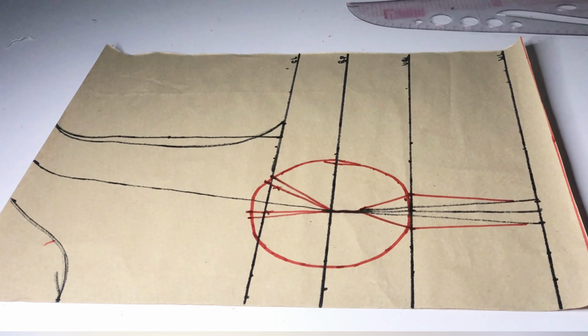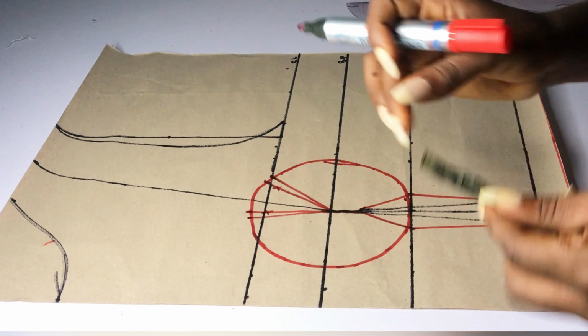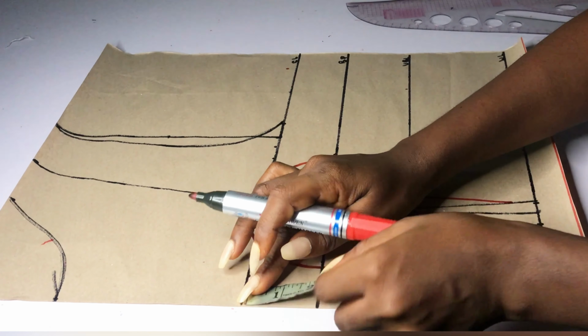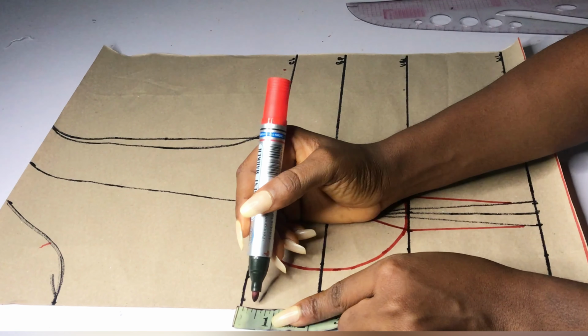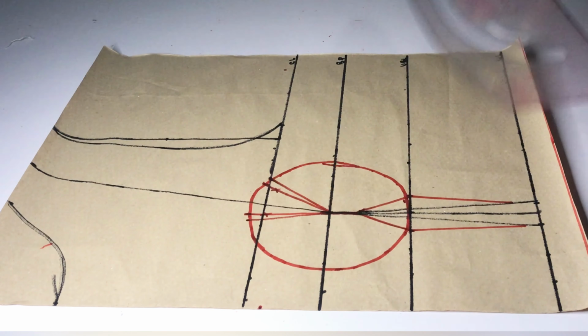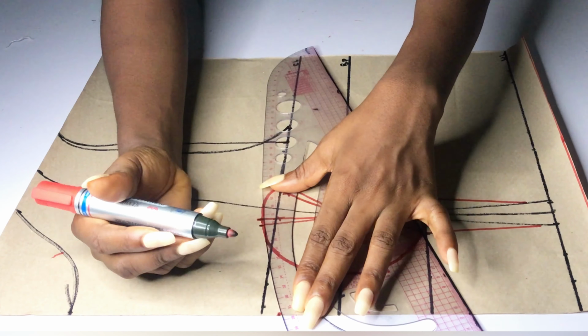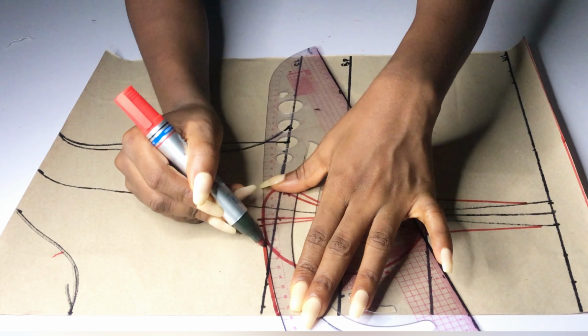So in order to get our sweetheart neckline, on my chest line, I'll come down by half an inch. So if you want your sweetheart neckline to be very deep, you can come down by 1 inch. I will connect from the 1/4 inch to meet my circle with my ruler, just like this.